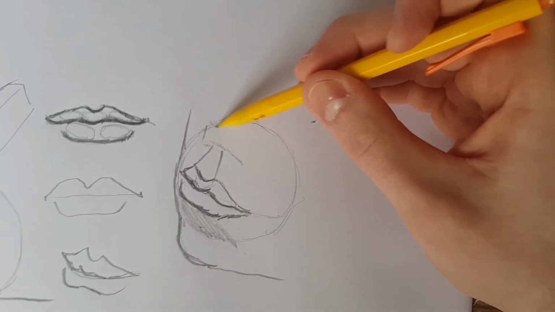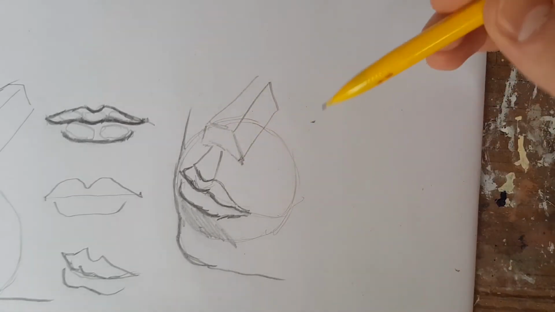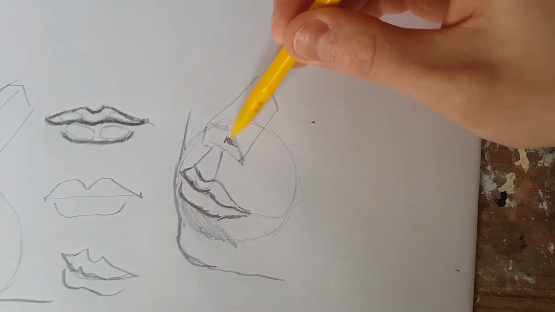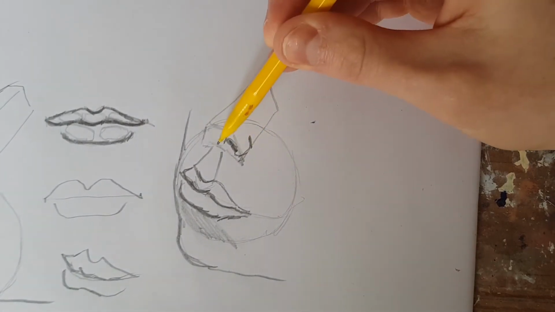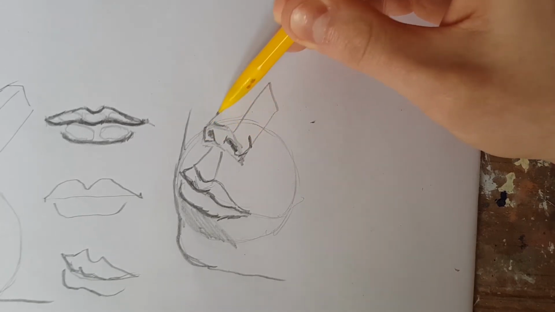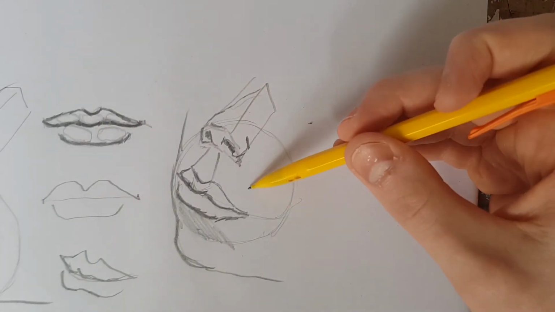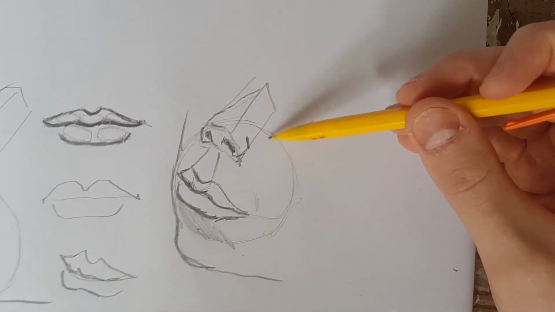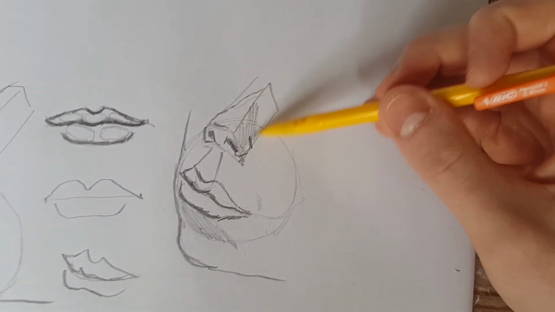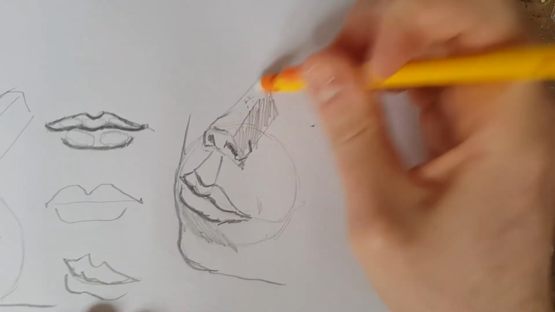And the nose. And they help with shading as well. So you can think like, I'll mess that up a bit.